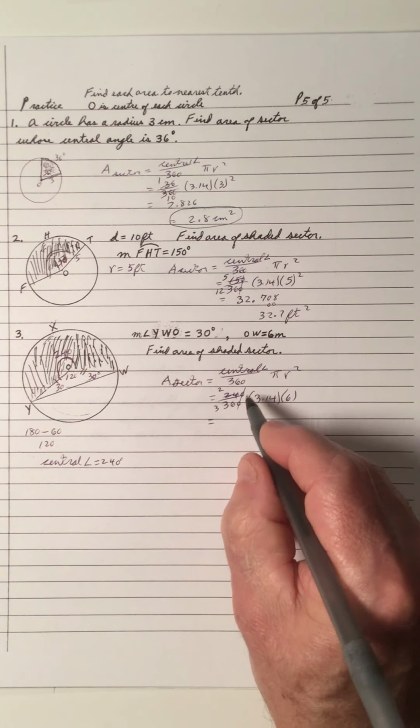So 2 divided by 3 times 3.14 times 6 squared, or 36, and that comes out to be 75.36, and we want it to the nearest tenth, so 75.4, and it's meters, so it's meters squared.